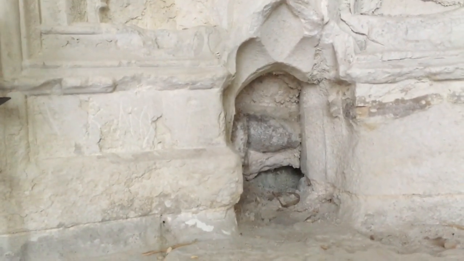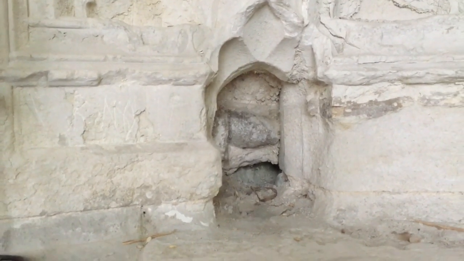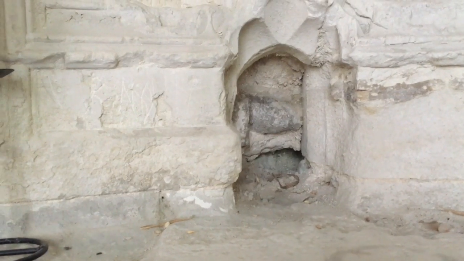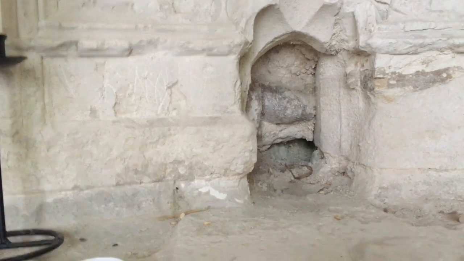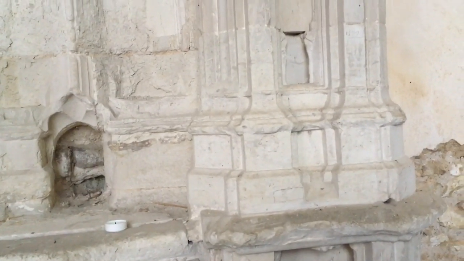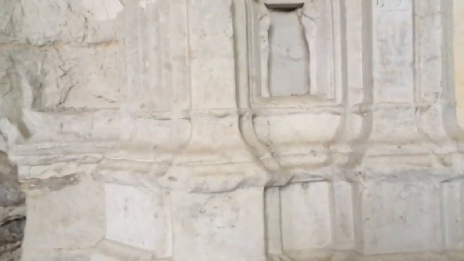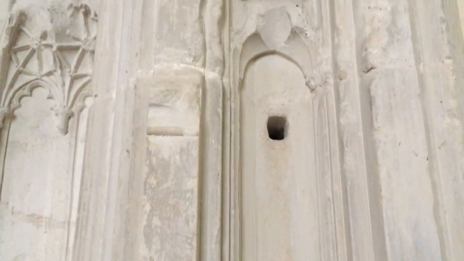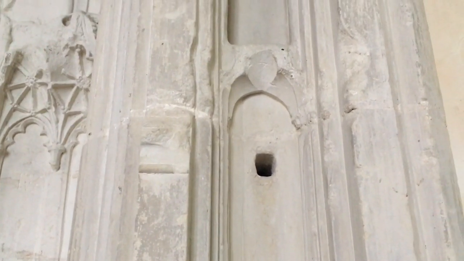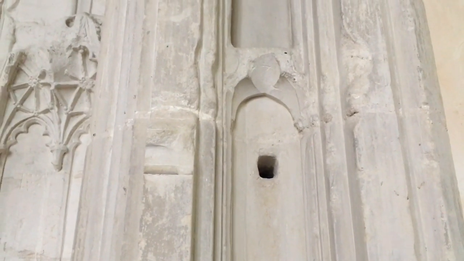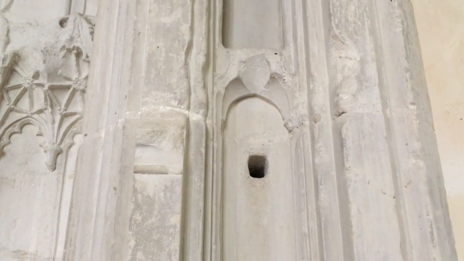It's very deliberately been cut, and I think that's probably the hole where the host would have been placed. On the eastern end of the sepulchre, you can see that there are some notches in the side, and I think these are for the wooden superstructure where the sepulchre fitted onto the stonework.